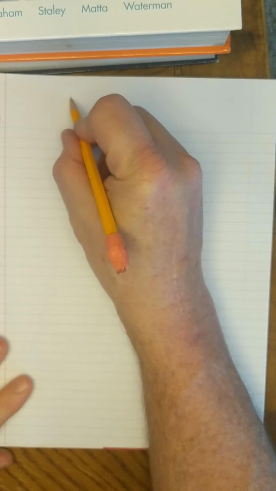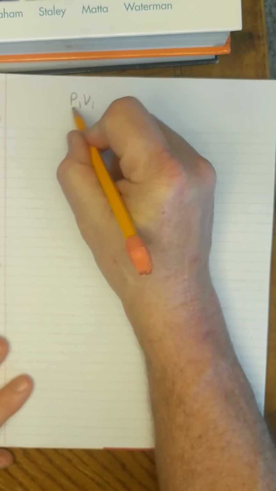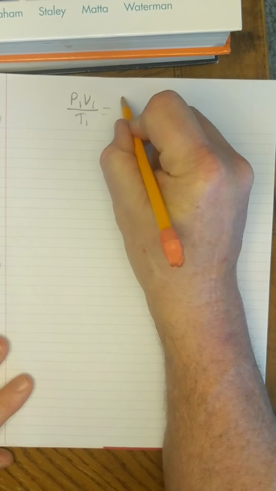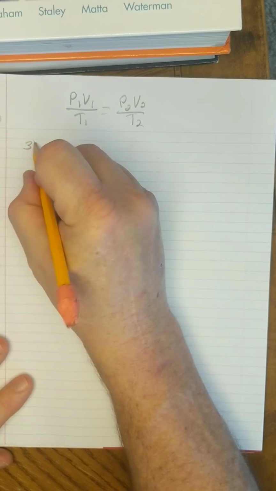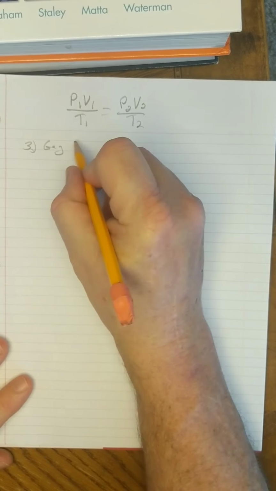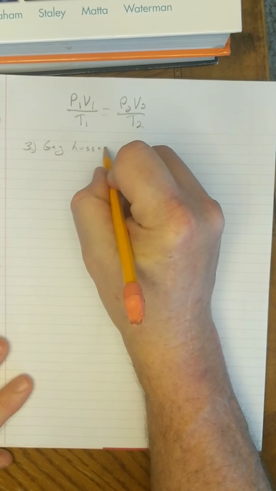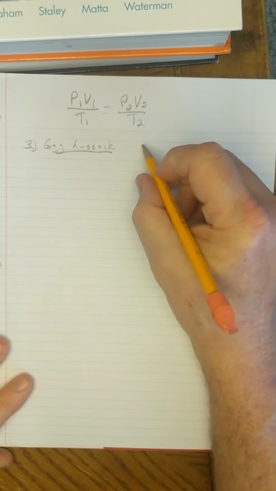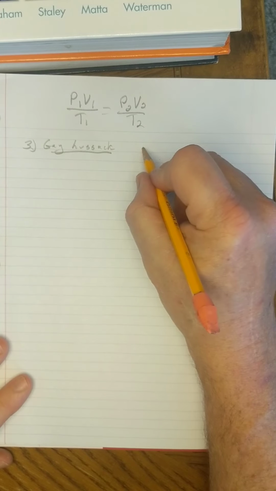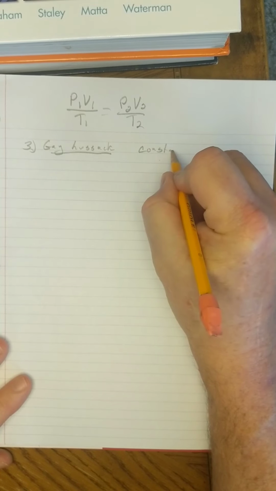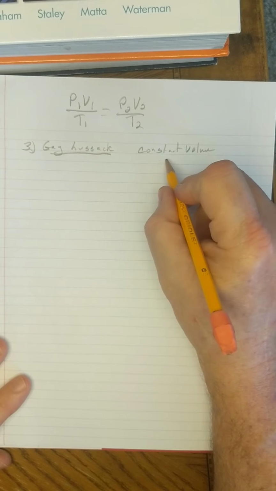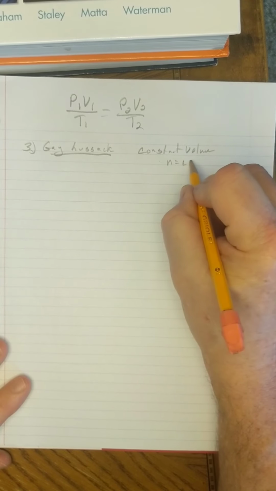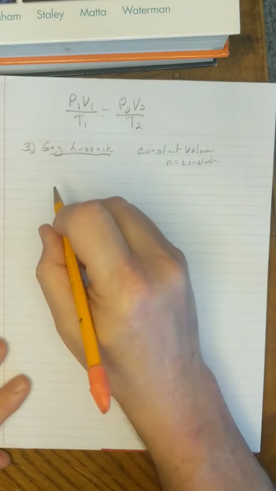Okay, always starting off with my mind on the combined gas law. And we have the third law, Gay-Lussac. Gay-Lussac looked at this and he said, let's do constant volume. And again, moles would be constant. Okay.